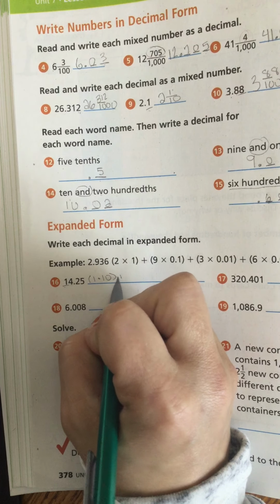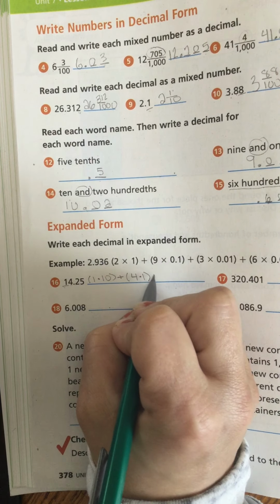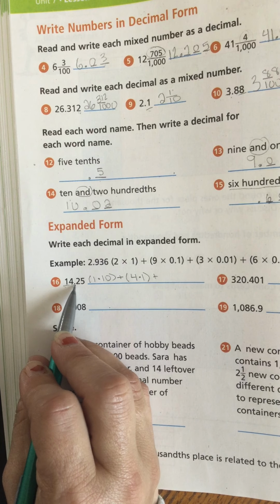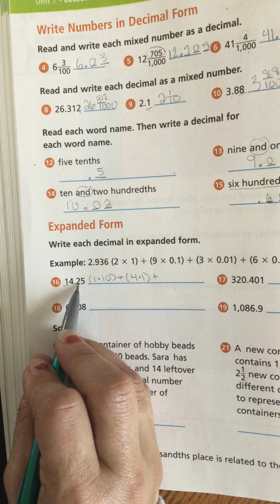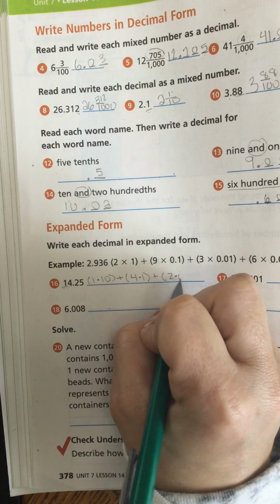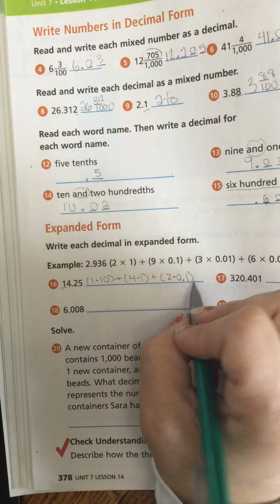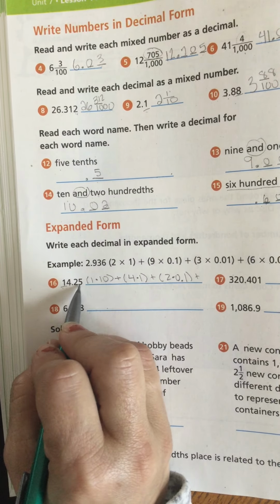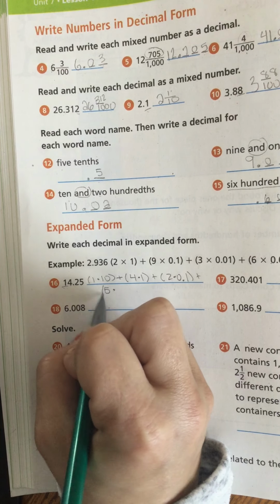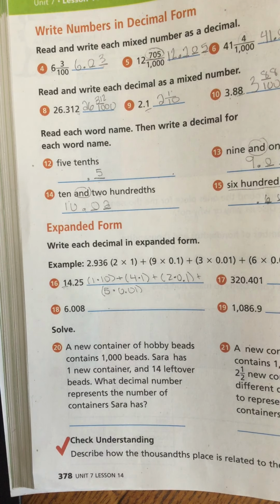So you have to add on 4 times 1. The next number would be 2, and that's in the 10th spot. So that's going to be 2 times 1/10. And then I'm going to add on the 5, which is in the 100th spot. 5 times 100ths.